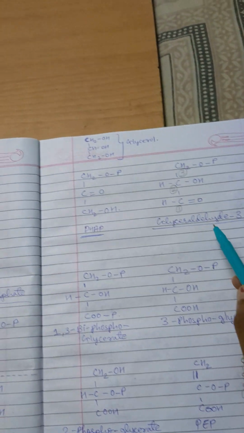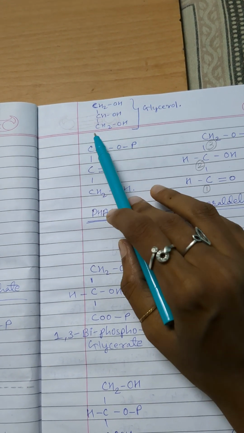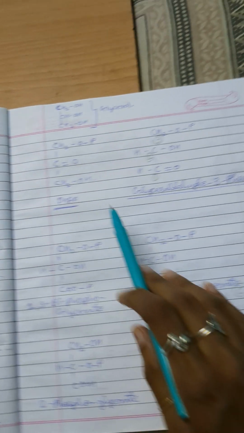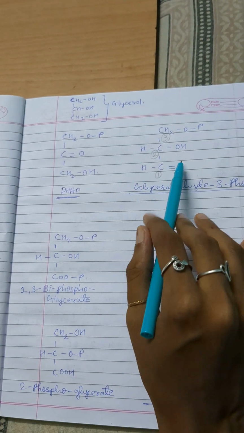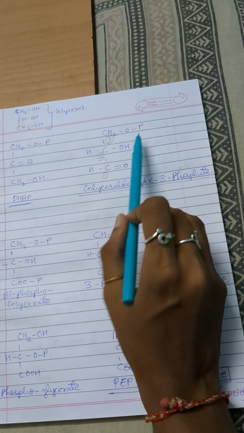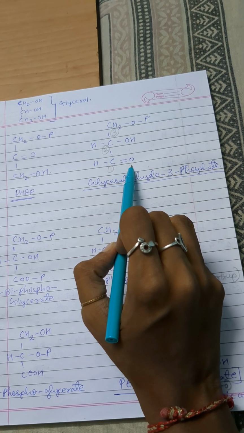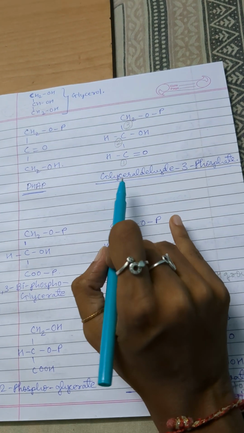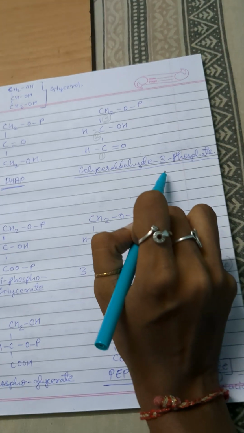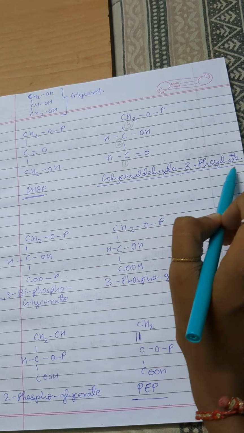Glyceraldehyde 3-phosphate. We will take a look at the structure of glycerol. Glycerol is CH2OH, CHOH, and CH2OH. This is the structure of glycerol. Now if we compare the structure of glycerol and glyceraldehyde 3-phosphate, at the third position we have a phosphate group, second we have the same, and at the first position an aldehyde group is present. So glycerol, then first position aldehyde, so glycerol 1 aldehyde, and at the third position we have phosphate. So glycerol 1 aldehyde 3-phosphate, glyceraldehyde 3-phosphate.